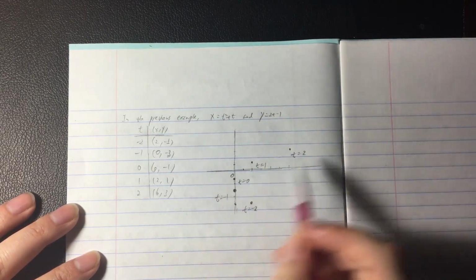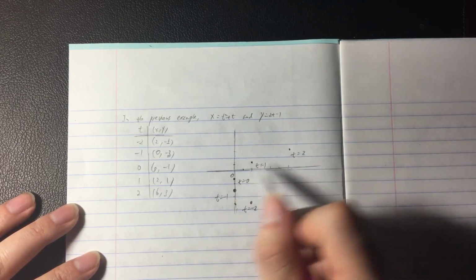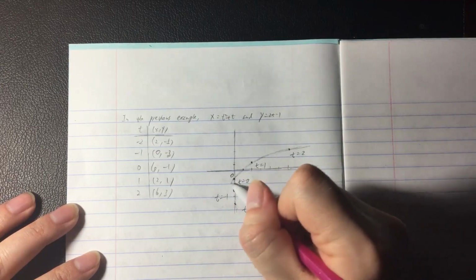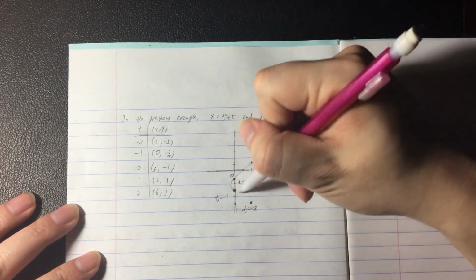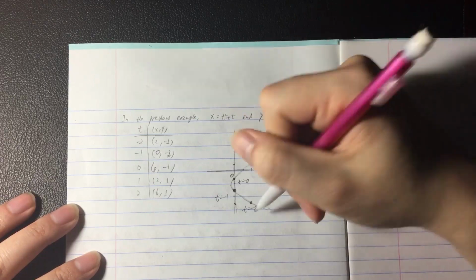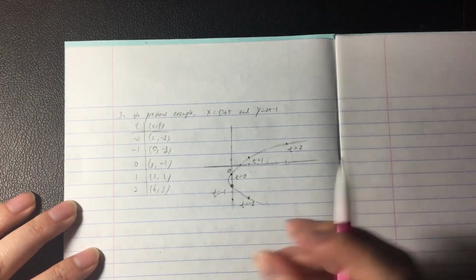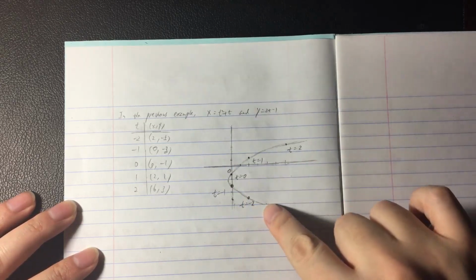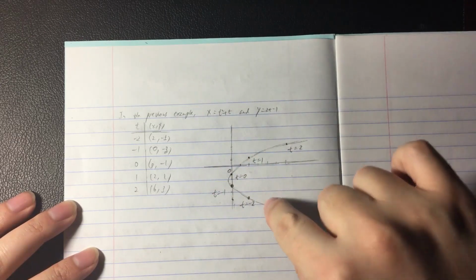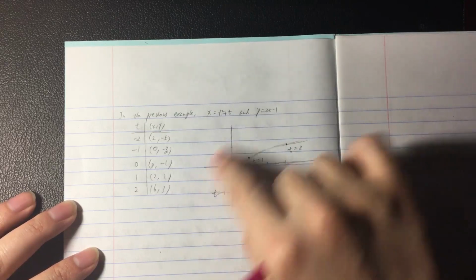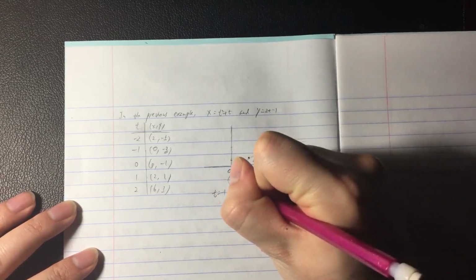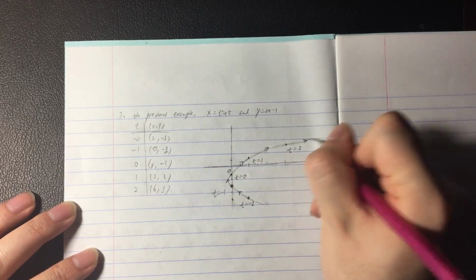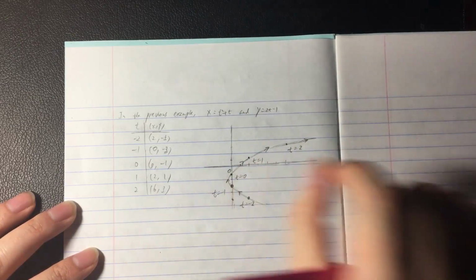Then connect these points using smooth curves, and we can make a curve here. This curve is called a parametric curve. From the direction of the curve, we can see that as t increases, the object on the curve moves this way. That's called the direction of the curve. That's a complete graph for these parametric equations.